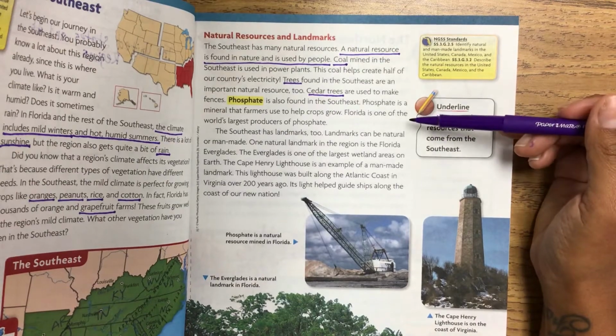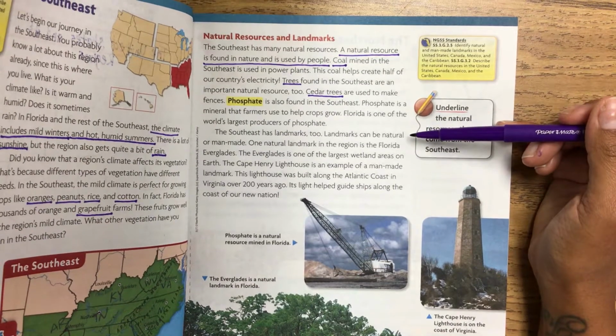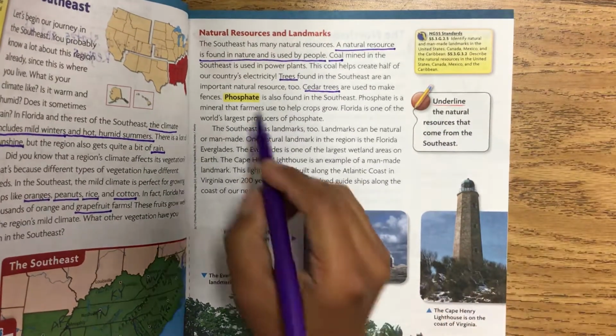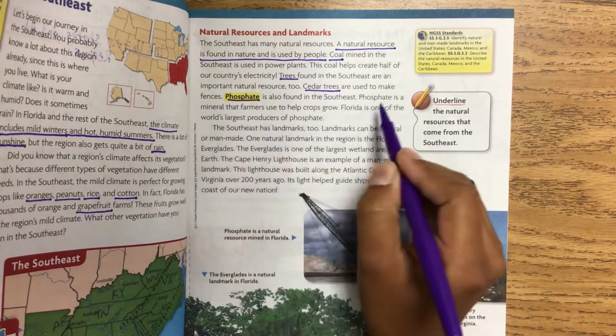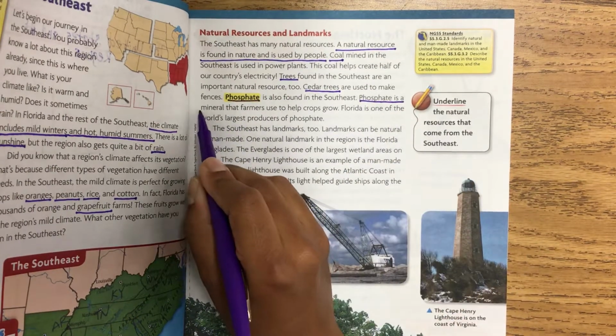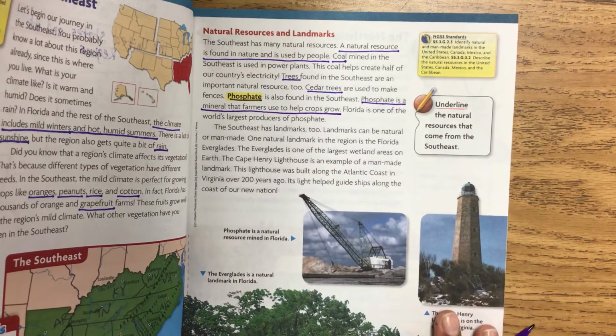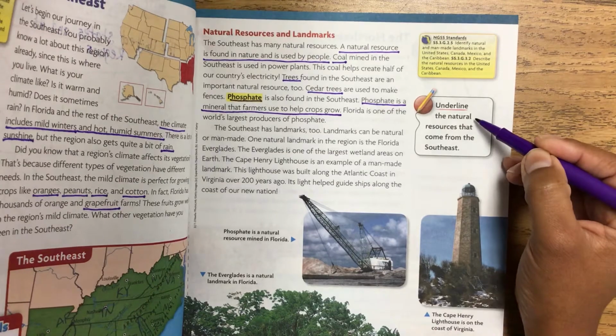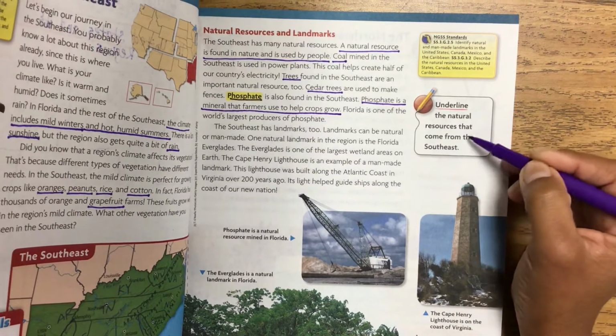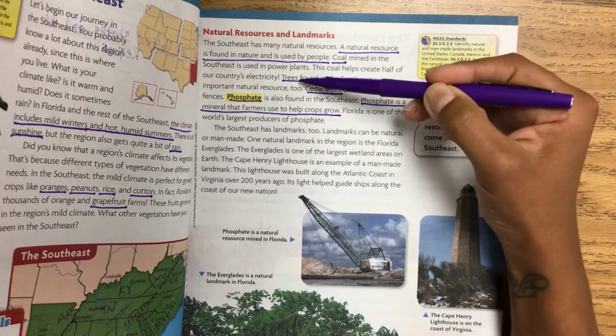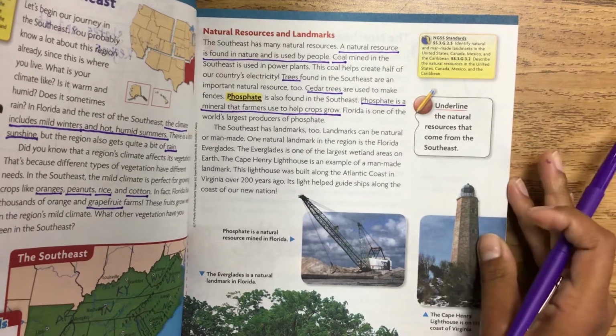Florida is one of the world's largest producers of phosphate. Let's underline not only phosphate, but what it is. Phosphate is a mineral that farmers use to help crops grow. So we've underlined the natural resources that come from the Southeast. We have coal, trees, and phosphate.